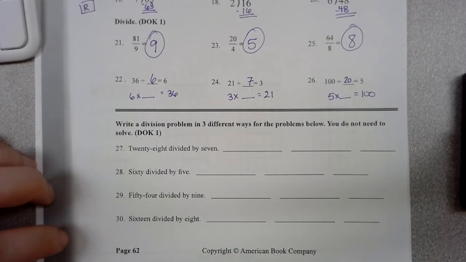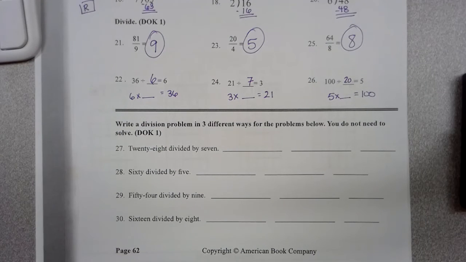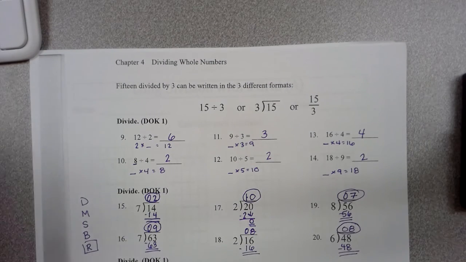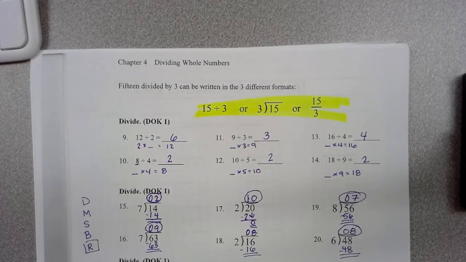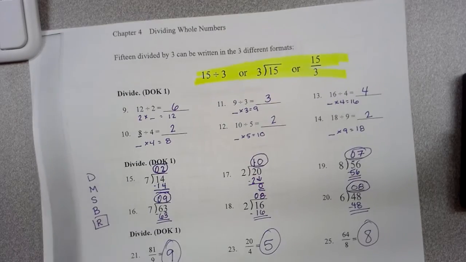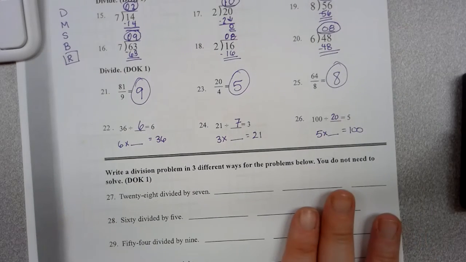All right, let's go to this right here. It says we have to write the division problems in 3 different ways. I just read that direction wrong. You do not need to solve. Okay, so we're not solving because if we did, some of them we would have remainders, and we don't want that. But we have to show the 3 different ways of division. Now remember, they gave you examples right up here. Guys, if you look around your worksheets, you could see answers and directions and examples all over it. So what we have to do is write these down here 3 different ways.